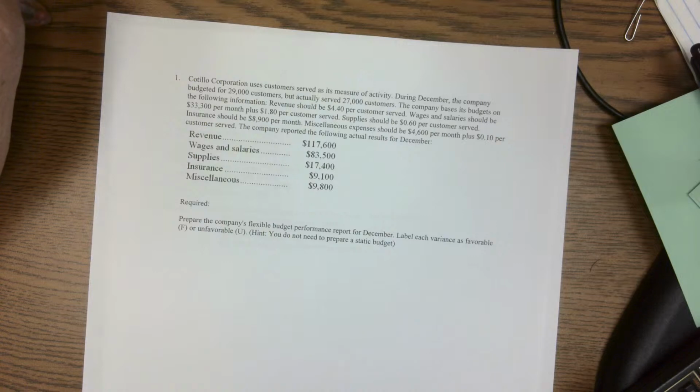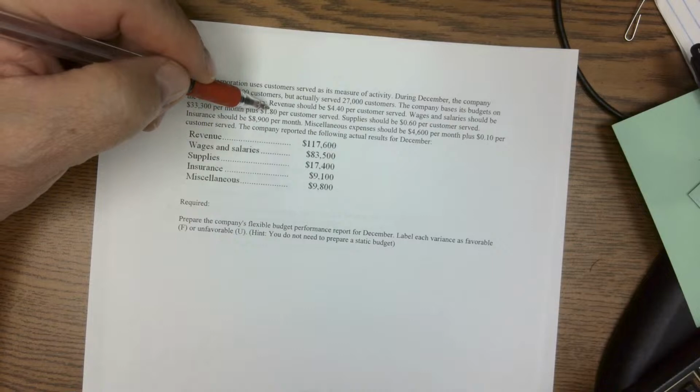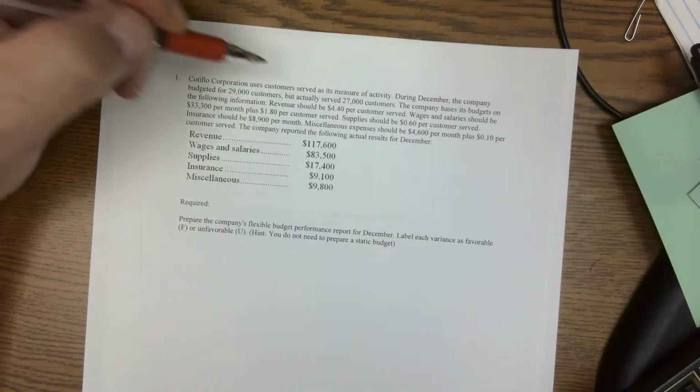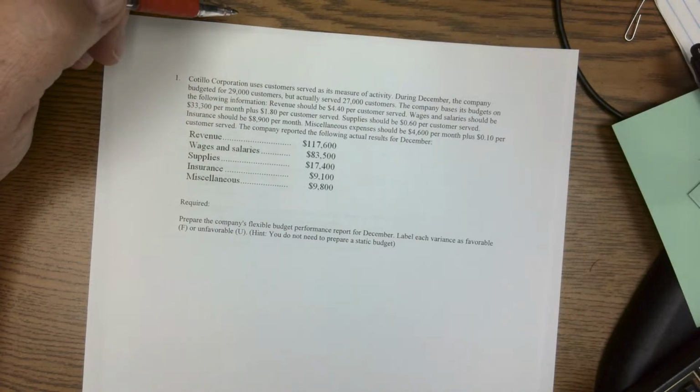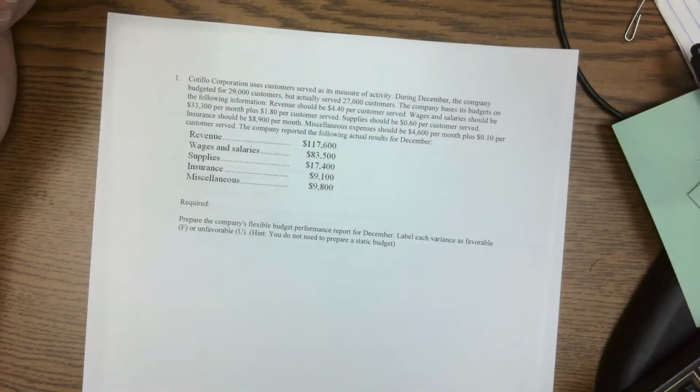Revenue should be $440 per customer served. Wages and salaries should be $330,000 a month, so that's a fixed cost, plus $1.80, that's a variable cost per customer served. Supplies should be 60 cents per customer served.